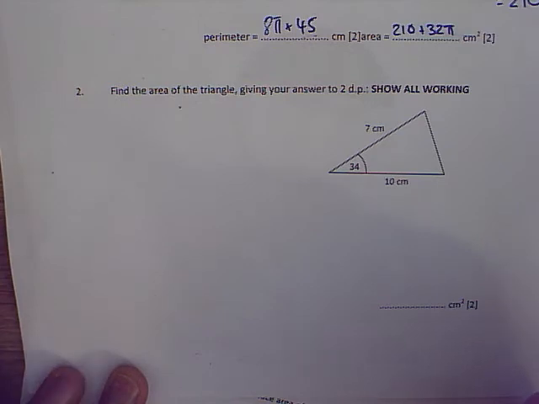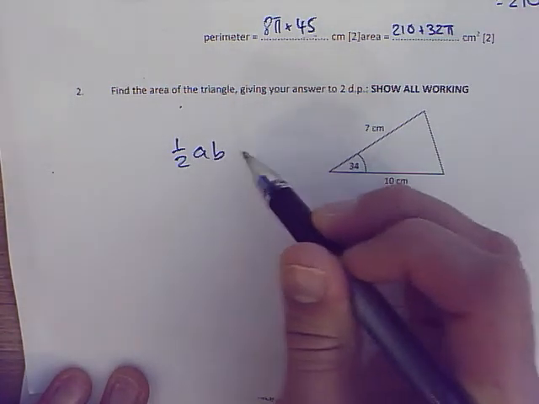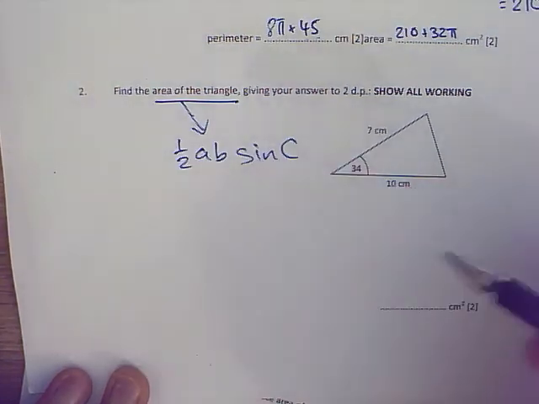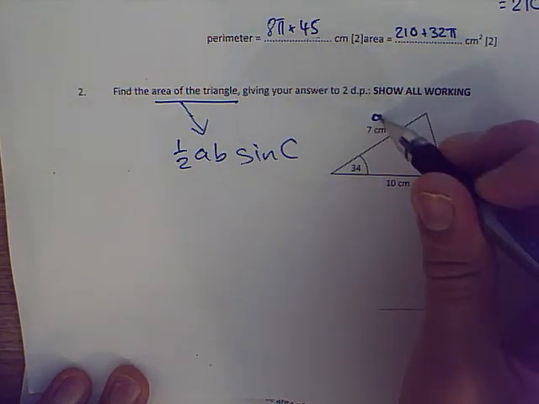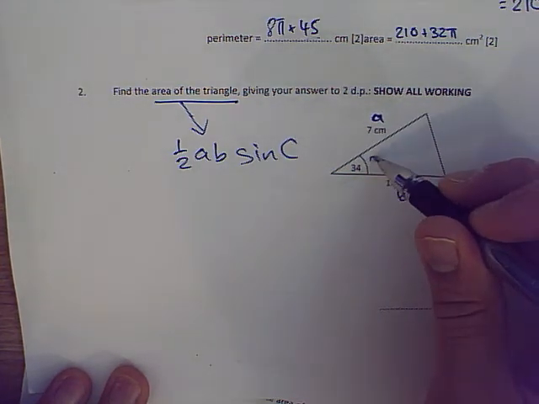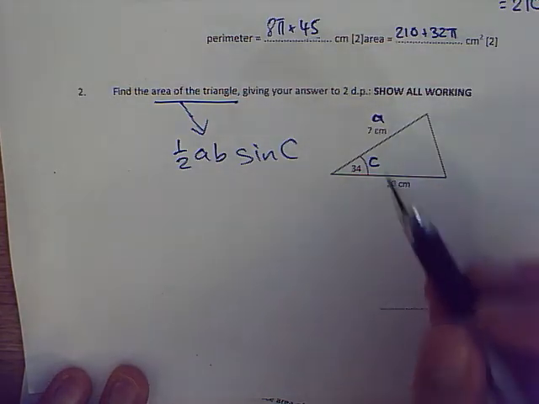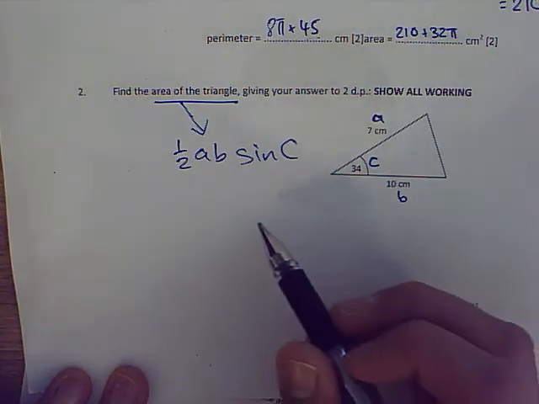Next stage. Area of a triangle, giving your answer to three significant figures. The formula we're going to use here is a half ab sine C, which is the area of a triangle. When we say half ab sine C, we basically mean the two sides and the angle between them. When you have two sides and the angle between them, you can work out the area of the triangle. So you just plug these values into the formula. A and B are our two sides, C is the angle between them.